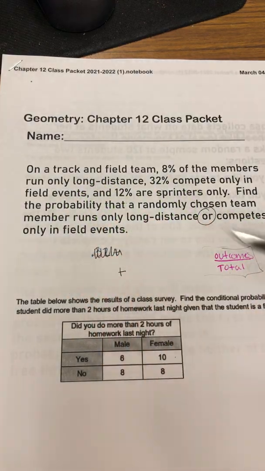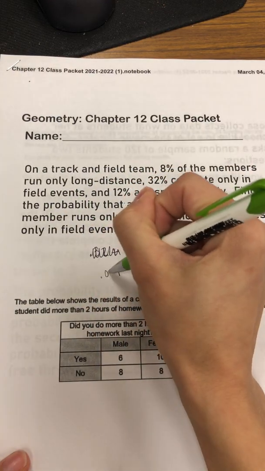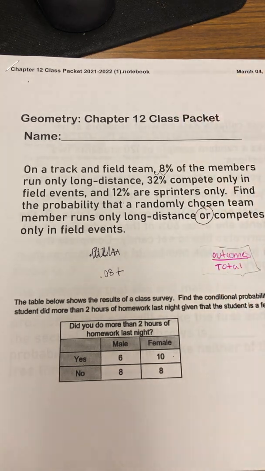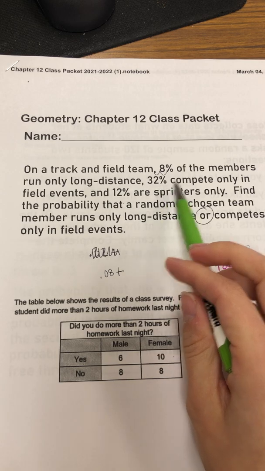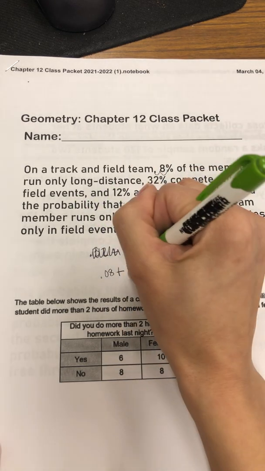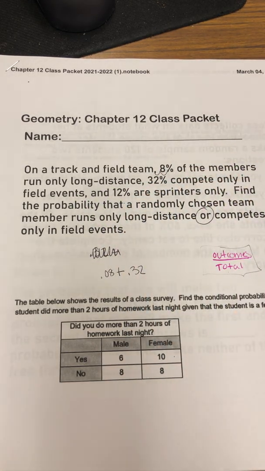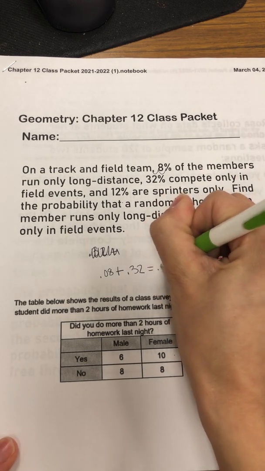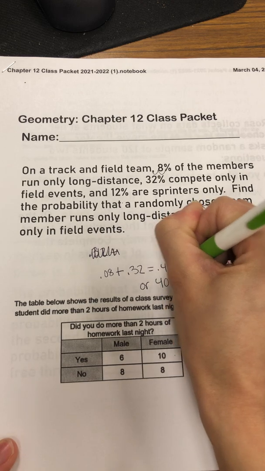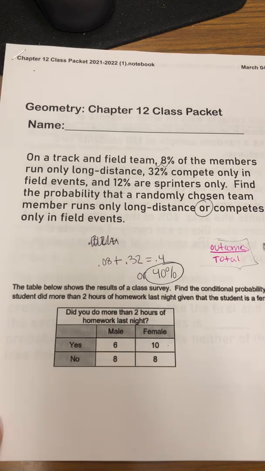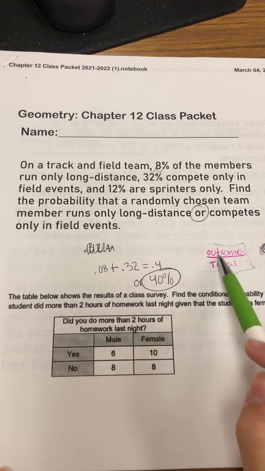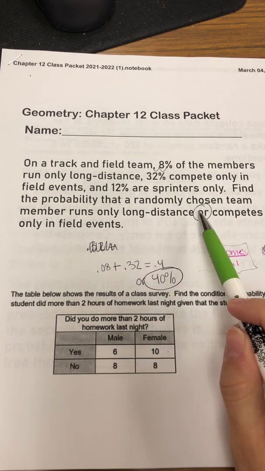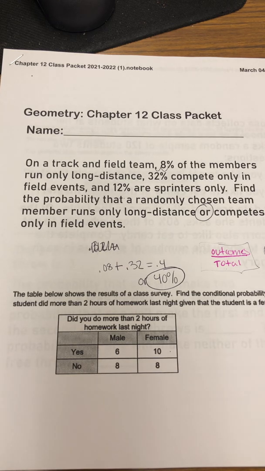8% run only long distance, so that's going to be 0.08. So I need to change it to a decimal. And then competes only in field events. 32% compete only in field events, or 0.32. So I'm adding those two probabilities together, and that gives me 0.4 or 40%, which is our answer. So again, because they were given to me in percentages, I don't have to write it out as a fraction, and the word or means you add two probabilities together.